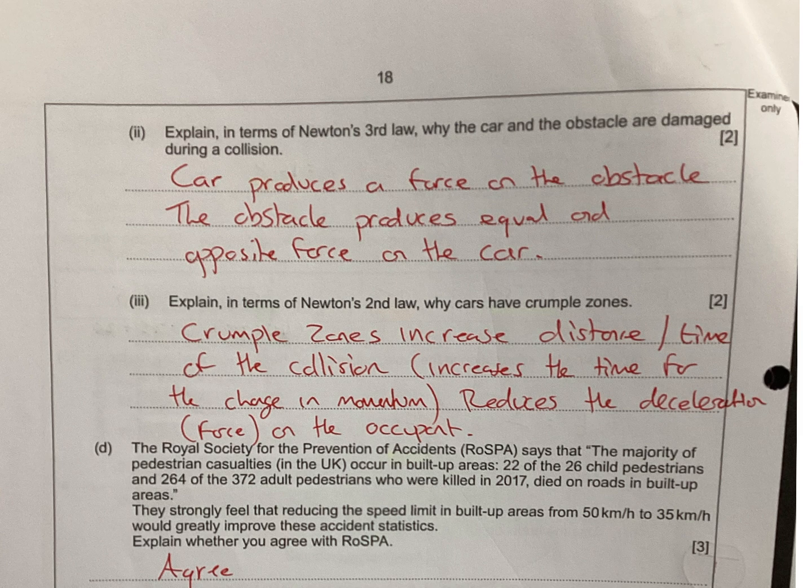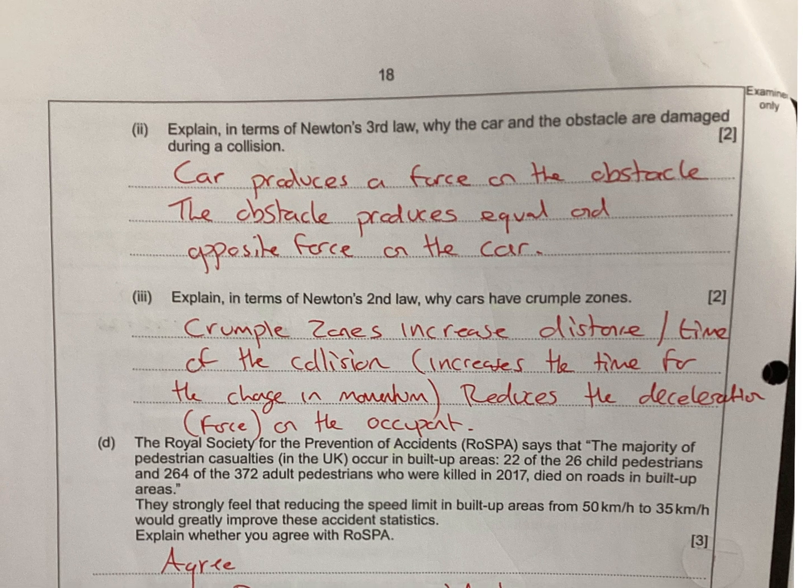In terms of Newton's third law then, the car is going to produce a force on the obstacle, and the obstacle is going to produce an equal and opposite force on the car, for 2 marks. And that is Newton's third law, isn't it? Object A exerts a force on object B. The obstacle, object B, produces an equal and opposite force back on object A.